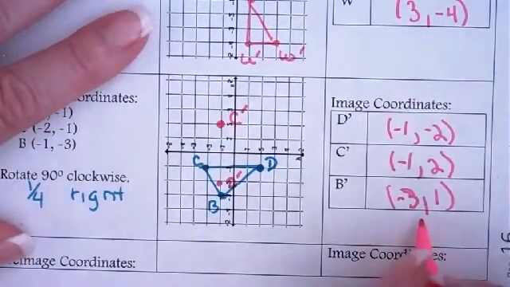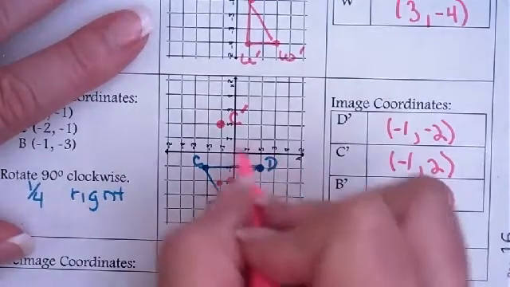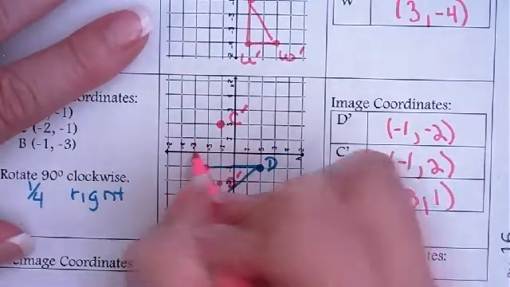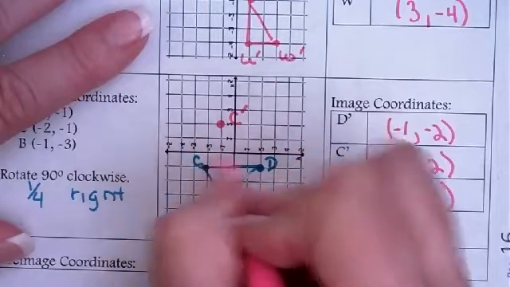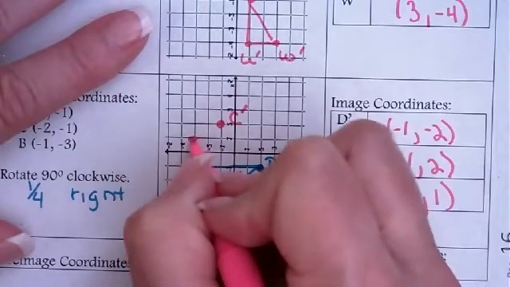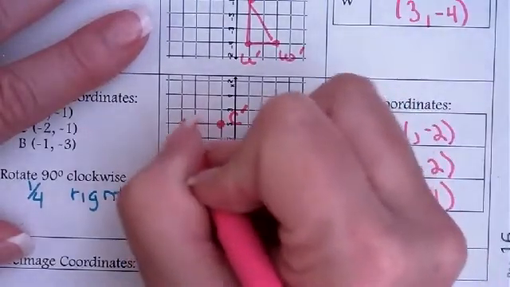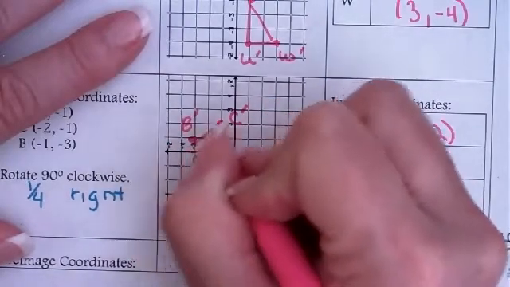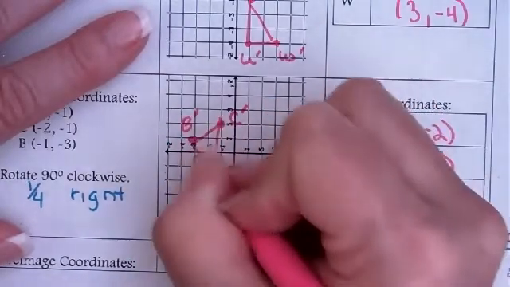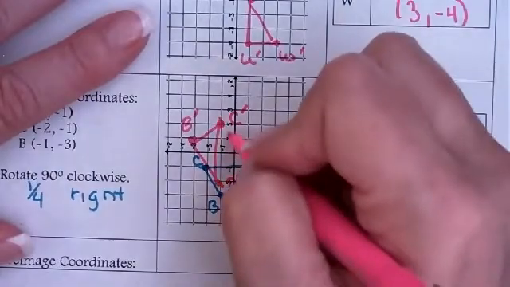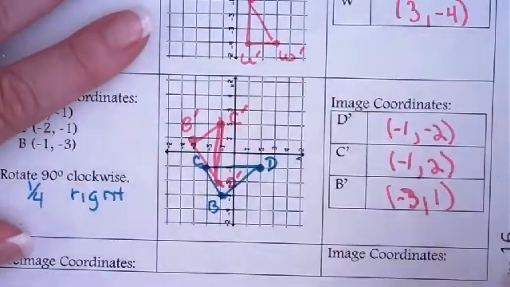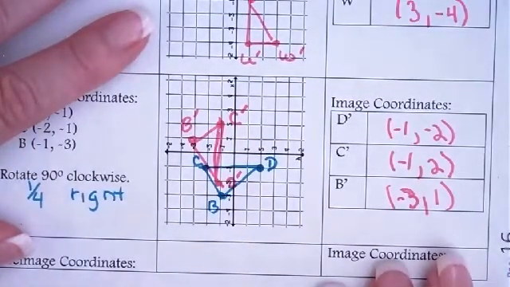And then B prime was at negative 3, 1, so 1, 2, 3, 1, 2, 3, 1 right here. And I'm going to connect them. And I see it's the same triangle. It's just turned up on its side. Again, it's just turned 1/4 of a turn.